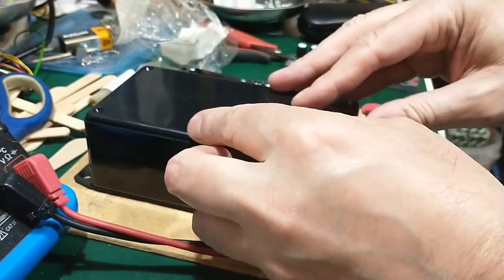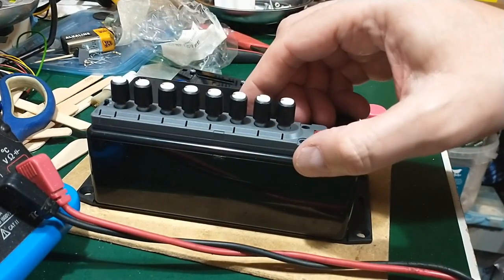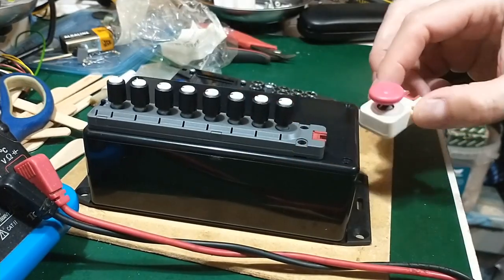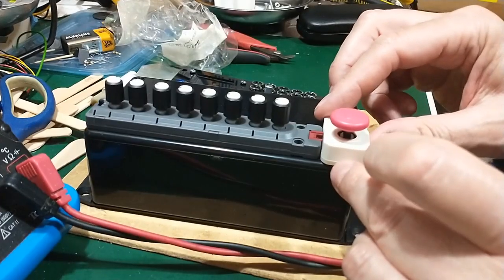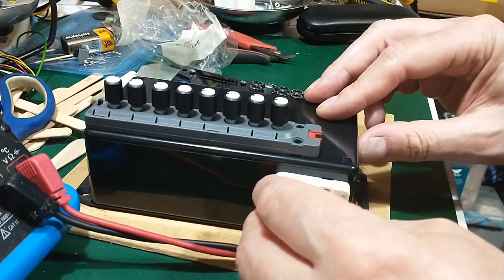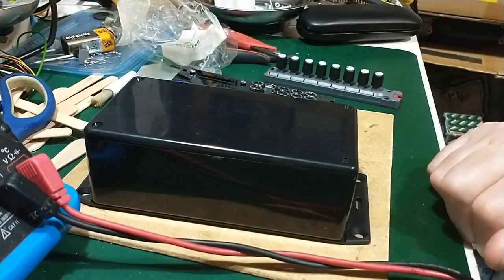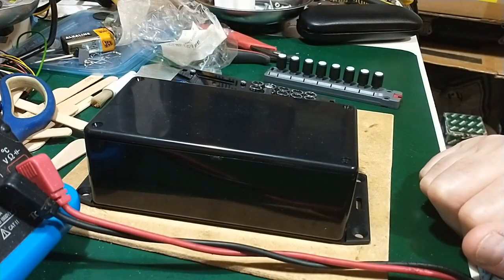When I've got the lid on, I can stick that and that on there somehow later on when I need it. So I'll see what happens with that, but I'm going to use this box at the moment anyway.